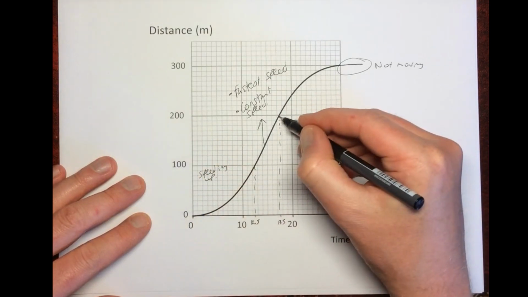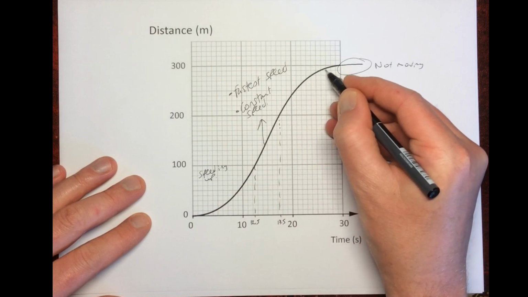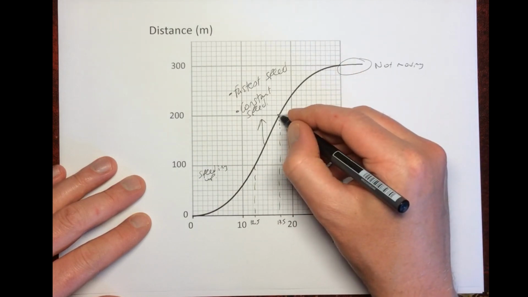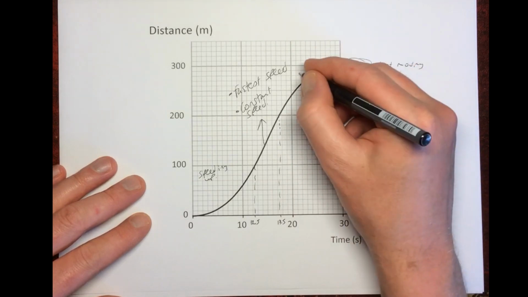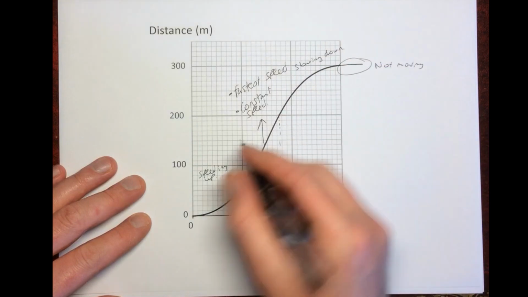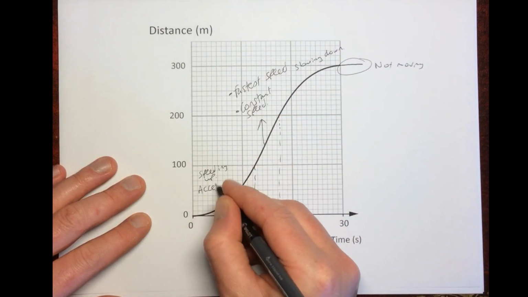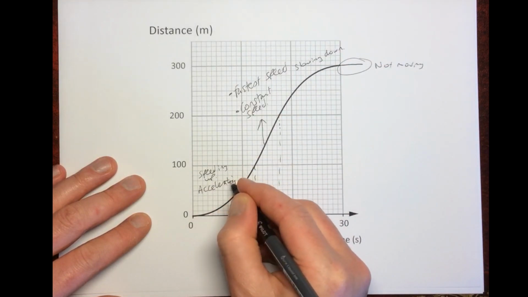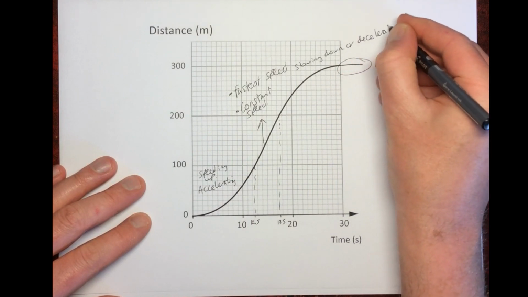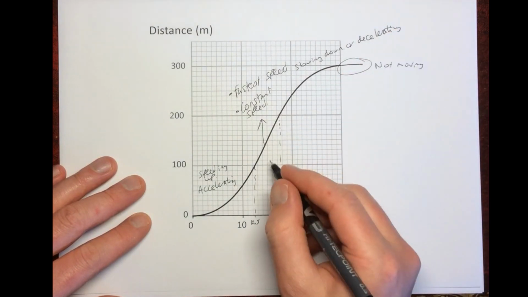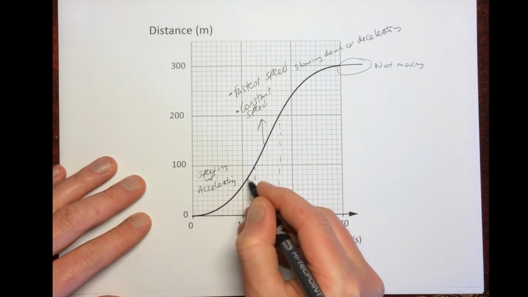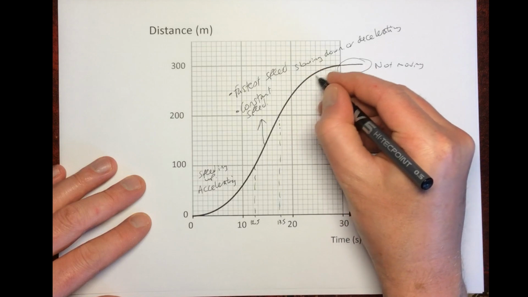Okay, now in this section here the gradient gets less steep, its steepness decreases. So in this section from here to here the object is slowing down. Now another way of saying speeding up is accelerating. Another way of saying slowing down is decelerating. Okay, so in this section here, moving at a constant speed. In this section here, we're accelerating, and in this section here, we're decelerating.